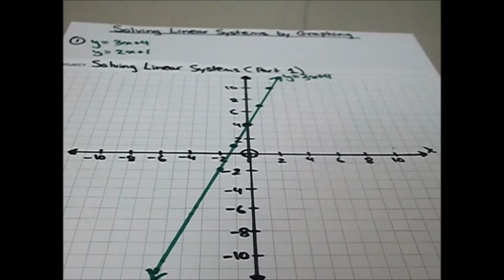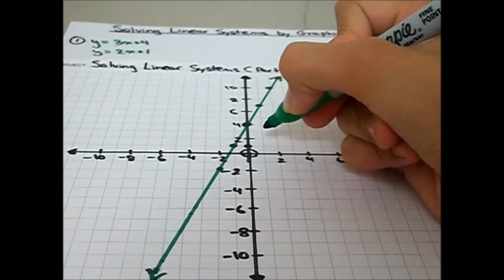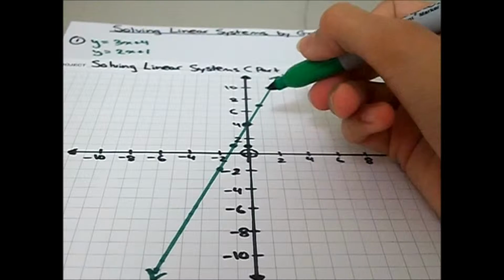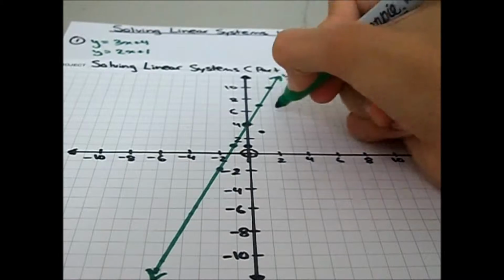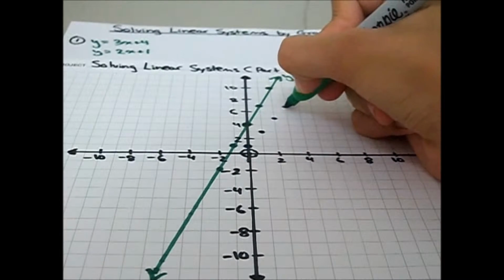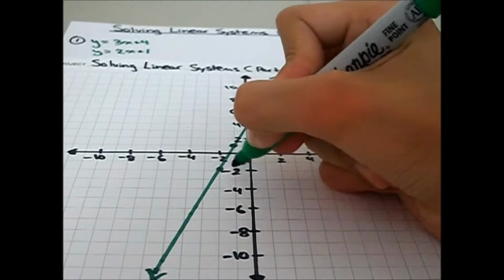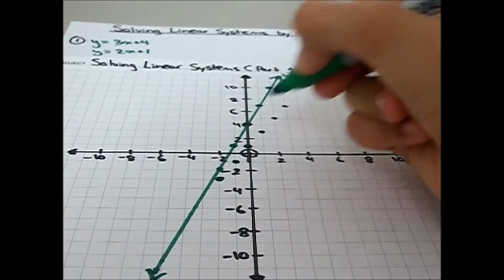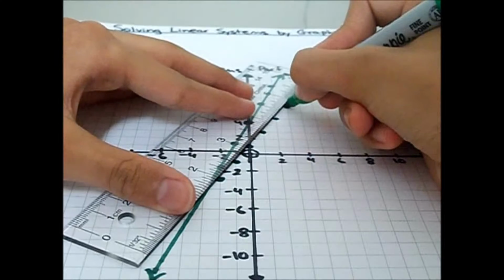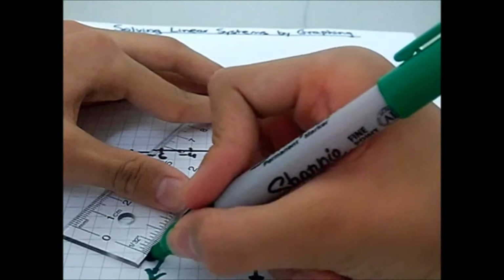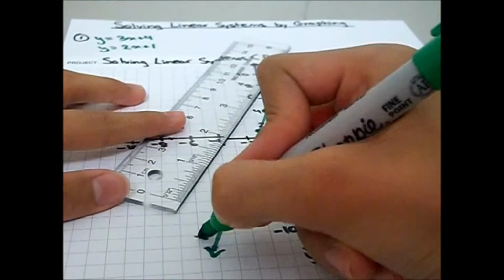And now I'm going to plot y equals 2x plus 1. So 1 is the y-intercept and it will be right here. And for every one step right, I'm going to go 2 steps up. And every one step left, 2 steps down. And then connect the line once more. And I'm going to label it over here.